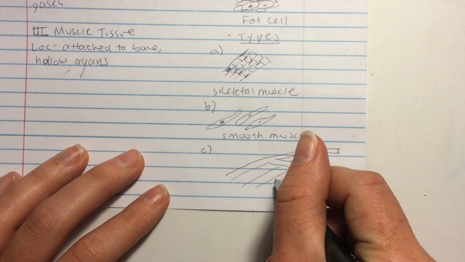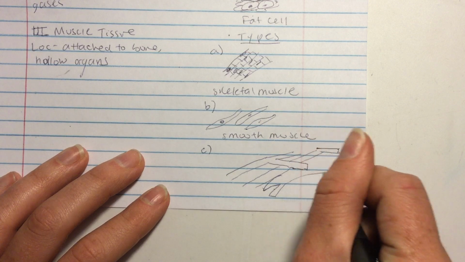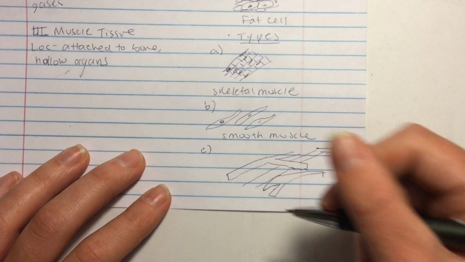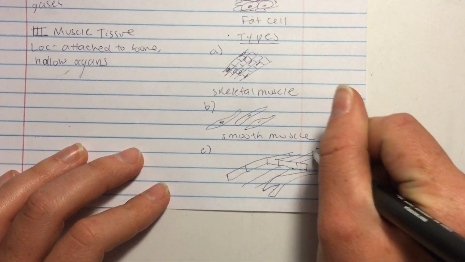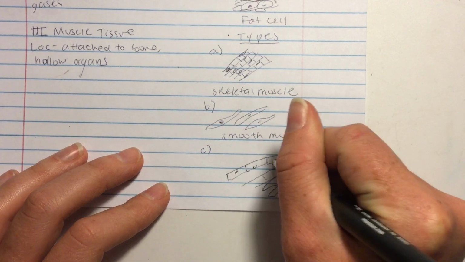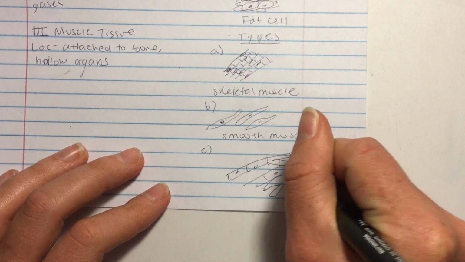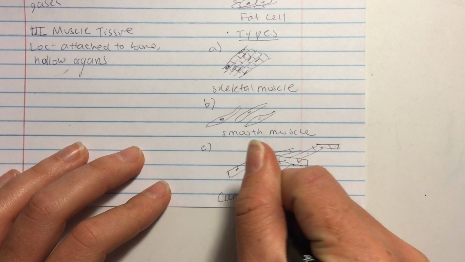There's also some striation, or basically markings of the cell walls. I'm going to use vertical lines and make sure I add a nuclei into each of those cells so that we can clearly see the difference between skeletal and our cardiac muscle in the heart.